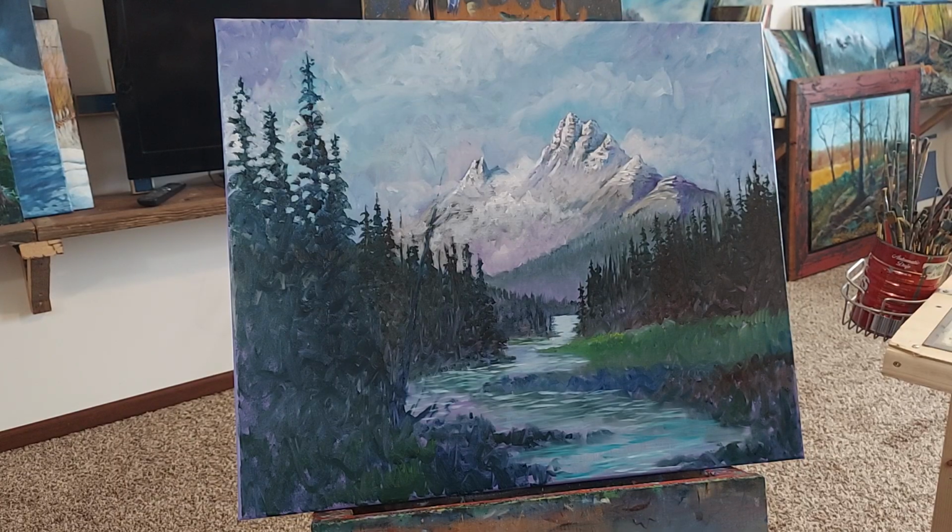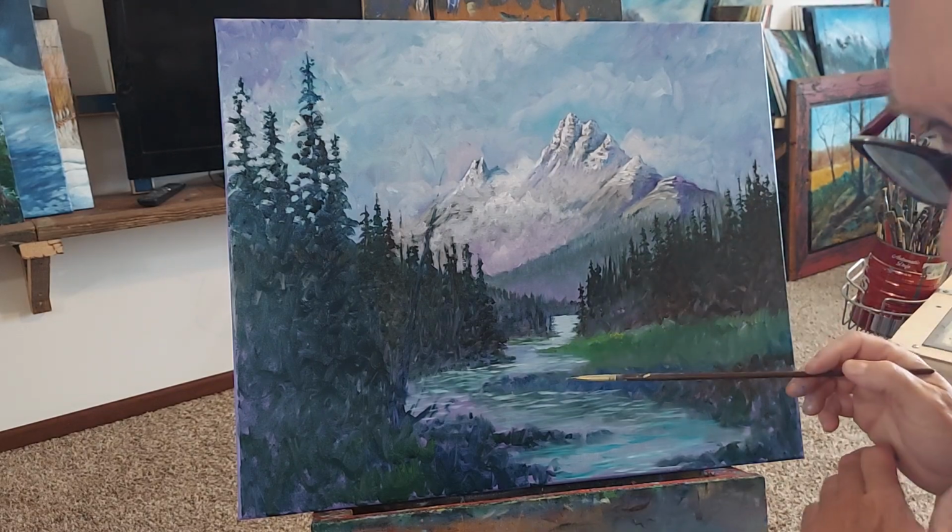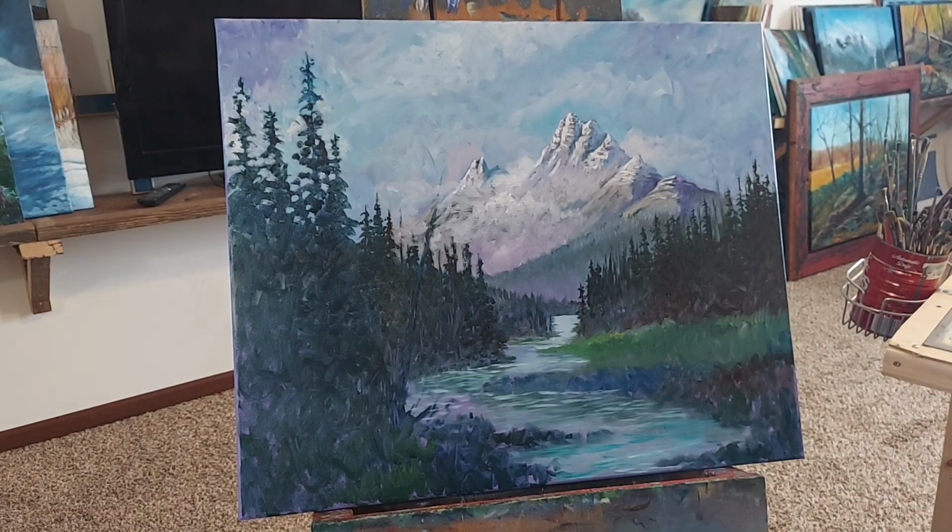I'm going to take Prussian blue, cadmium yellow light. I'm going to make my own green, mix them together, make my own green. Add a little bit of white to that to brighten it up a little. That might be too bright.